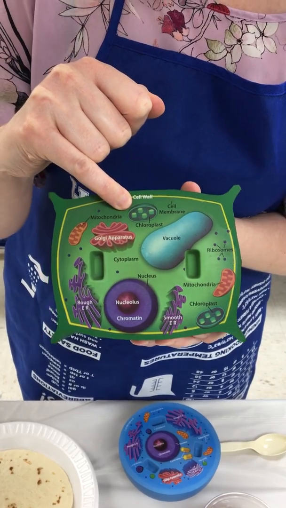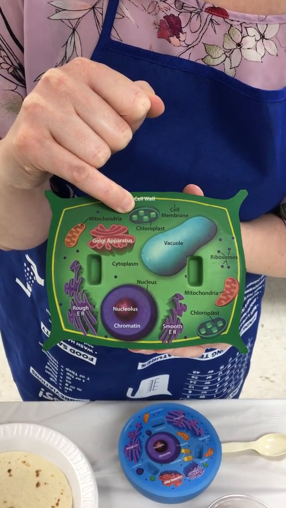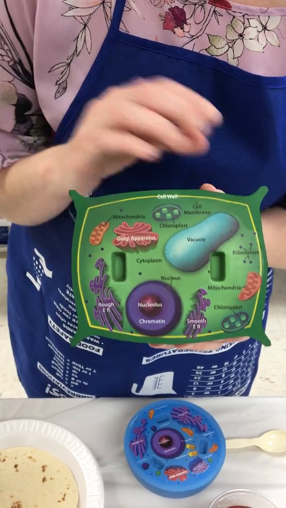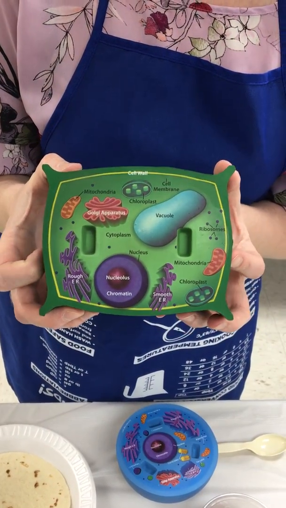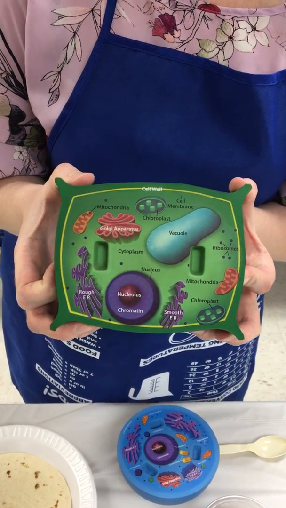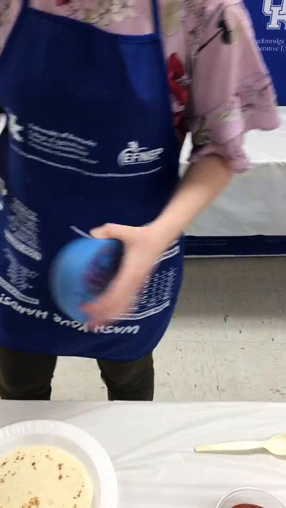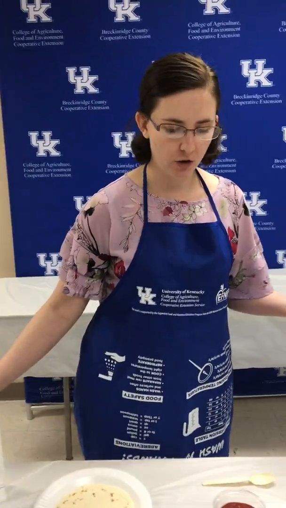Two, there's this special organelle called the chloroplast, which plays a role in photosynthesis. And then lastly, outside of that cellular membrane, plant cells actually have a cell wall, and it creates a more rigid structure and protection for our plant cells.